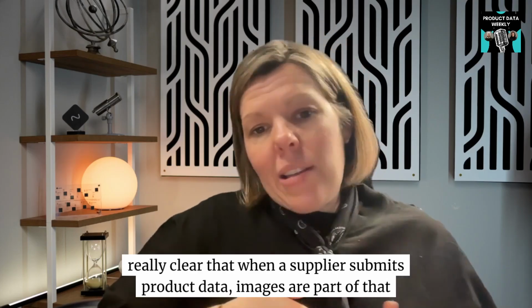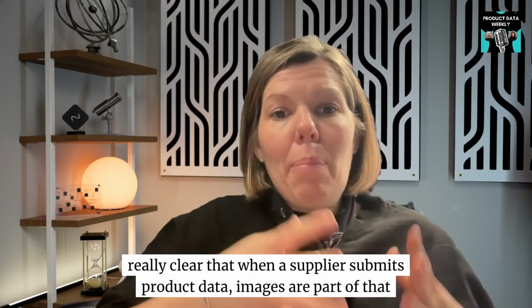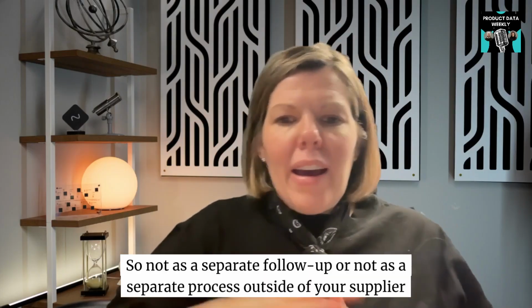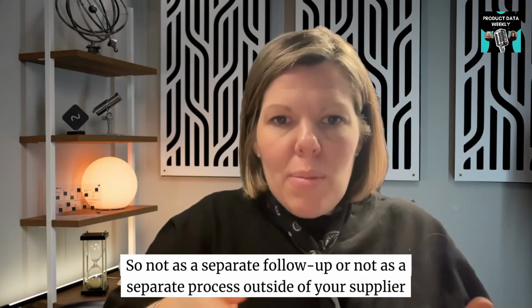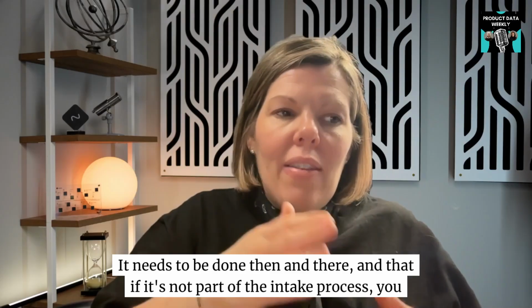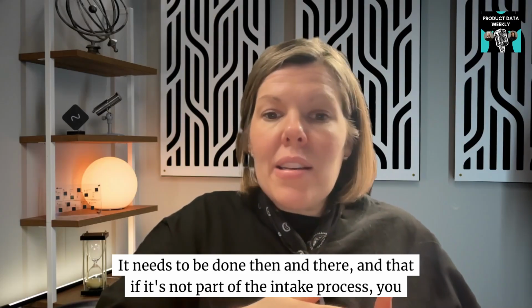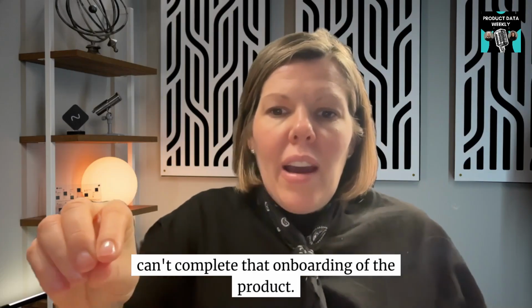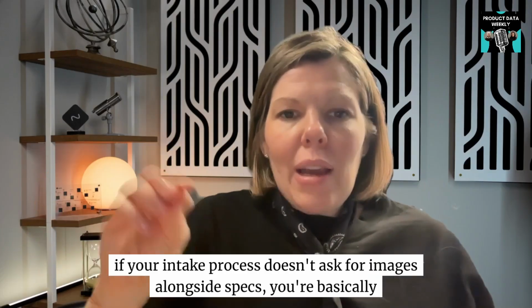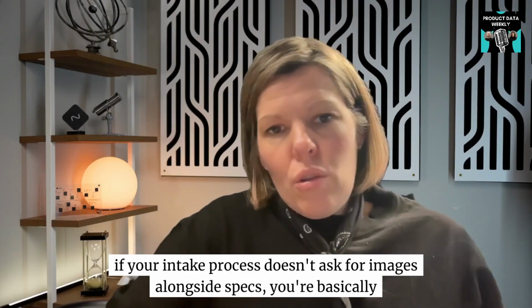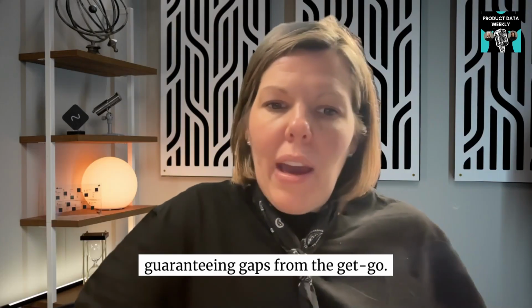The next is fixing at the source, so stopping the problem before it comes in. It needs to be really clear that when a supplier submits product data, images are part of that submission. Not as a separate follow-up, or a separate process outside of your supplier onboarding process. It needs to be done then and there, and if it's not part of the intake process, then you can't complete the onboarding of the product. And if your intake process doesn't ask for images alongside specs, you're basically guaranteeing gaps from the get-go.